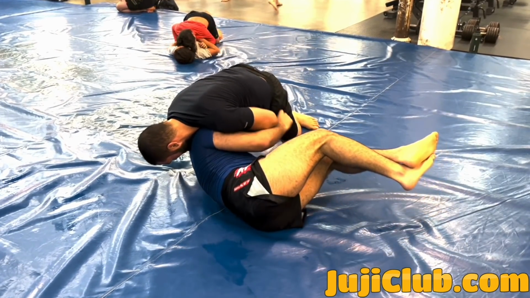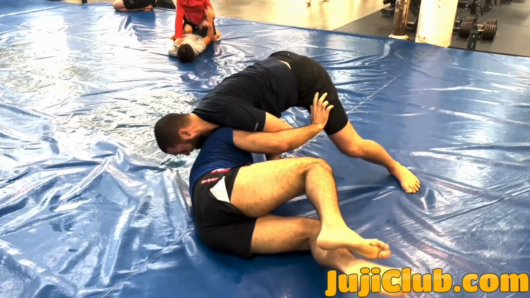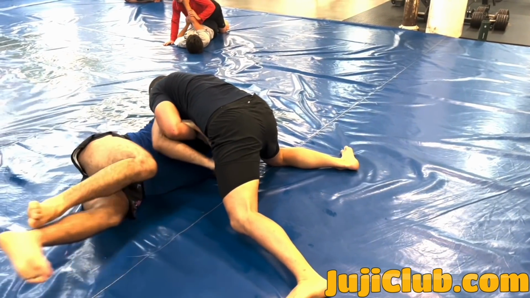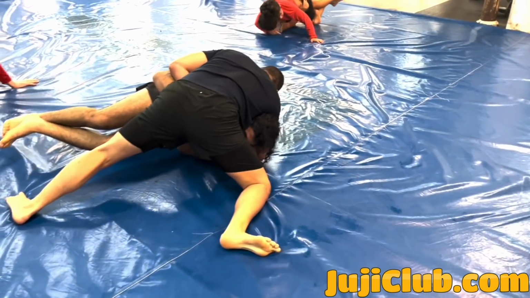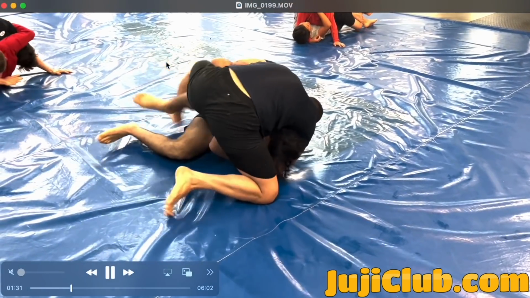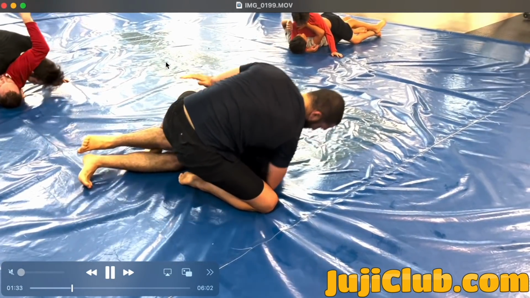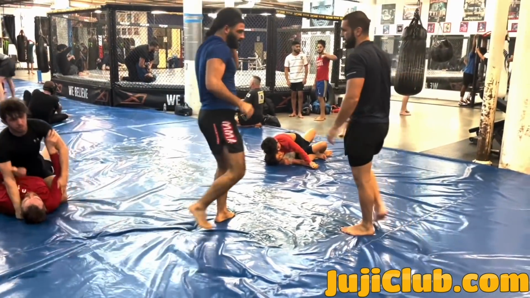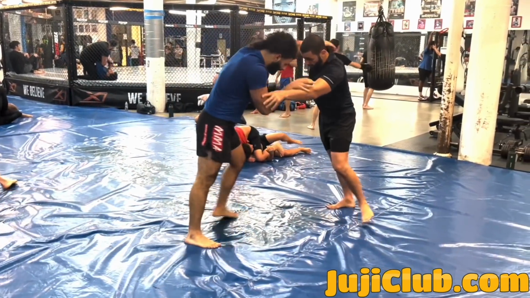Here's a power guillotine. Really hard for me to show it here because of the angle. But I have my hands in; sometimes people call it a Mackenzie-tine, but John Danaher calls this the power guillotine. I really like this choke, especially from front headlock, just like we were right now. All right, let's see what else we got here.